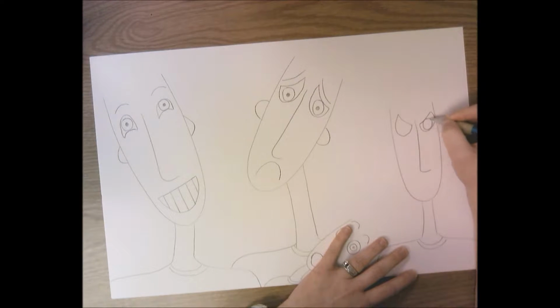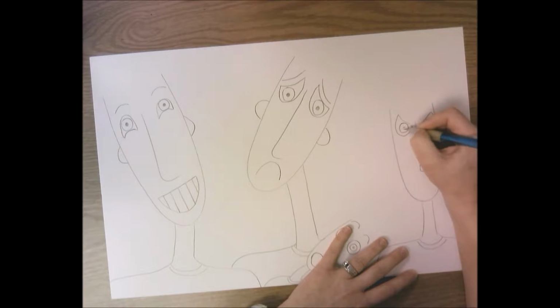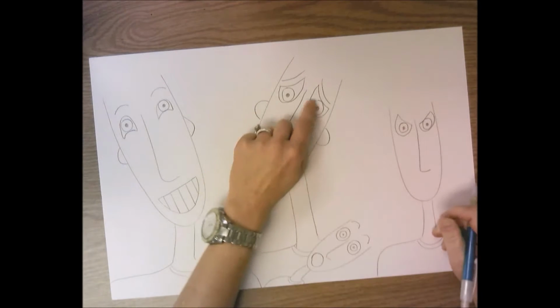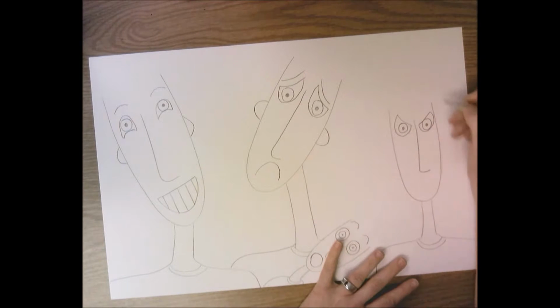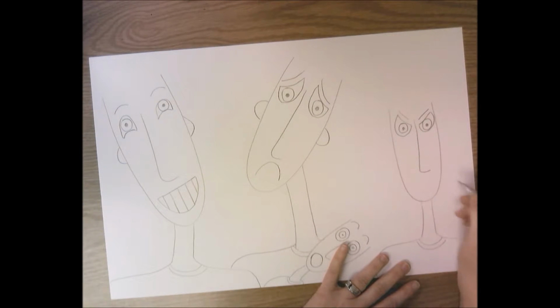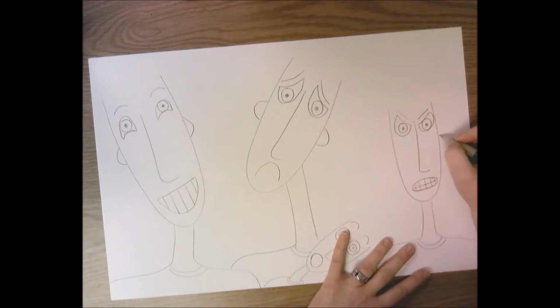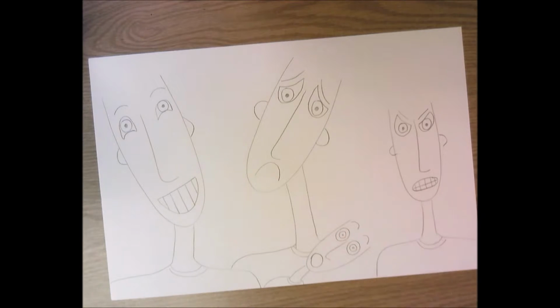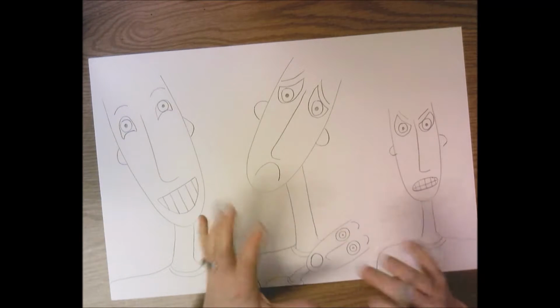You can see already how mad they look because of the difference in the eyes. It's really just the angle that you draw that will make a difference. And then I'm going to make them gritting their teeth, they're so mad. And then we need ears. Okay, so that's a family portrait showing feelings or emotion.